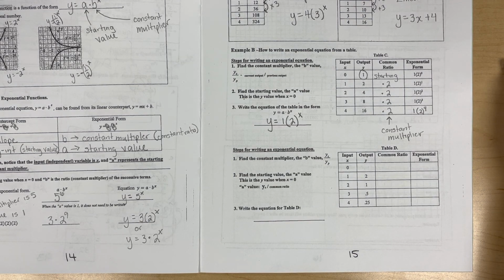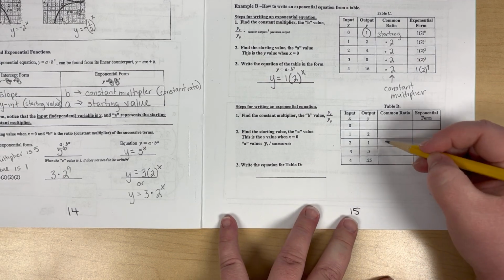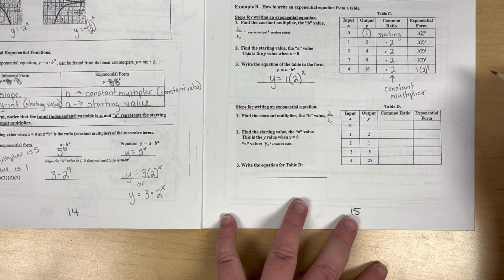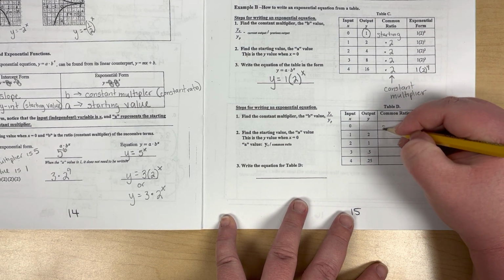All right, well, what about if we are decreasing in value rather than increasing? Let's take a look at how that works. Same idea, it's just that we're not really multiplying by a whole number anymore. So let's take a look. We don't know what the starting value is yet, but I know it is going to be here.